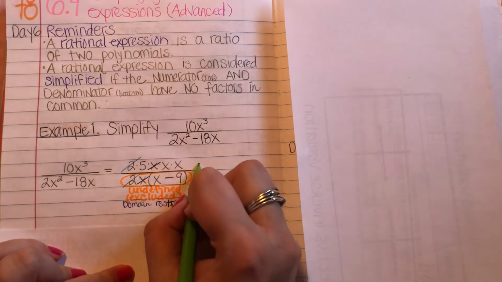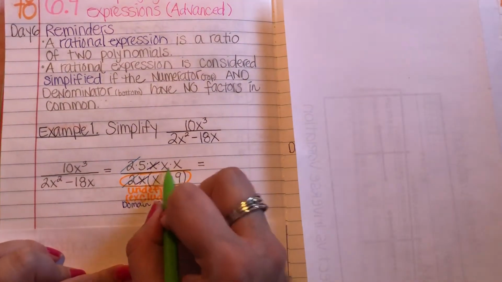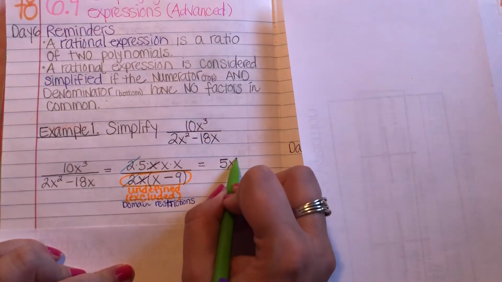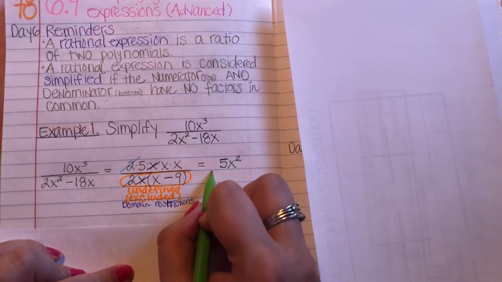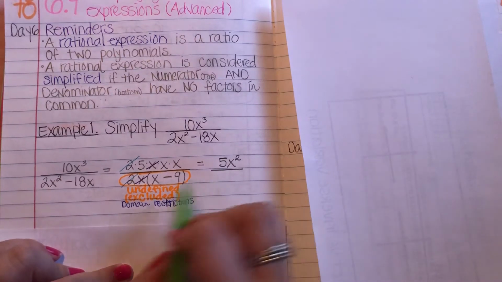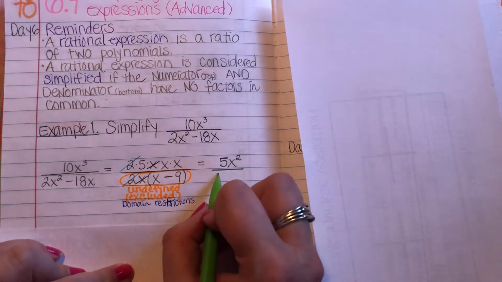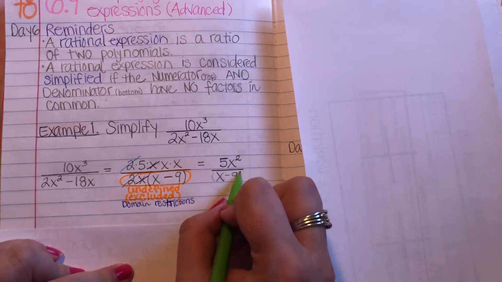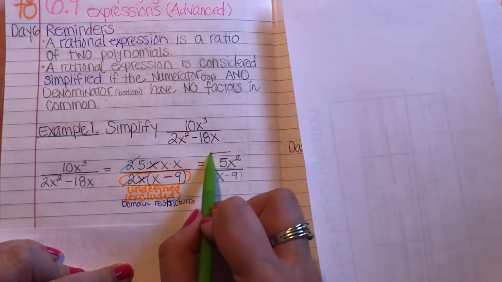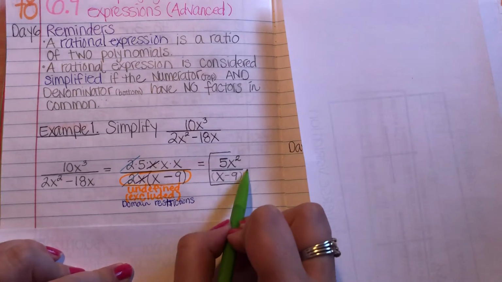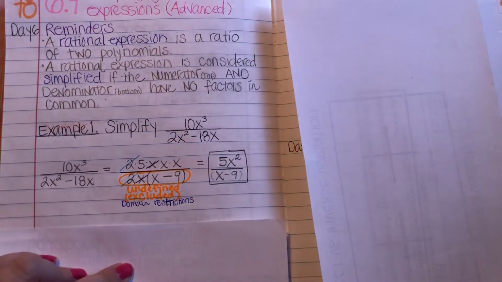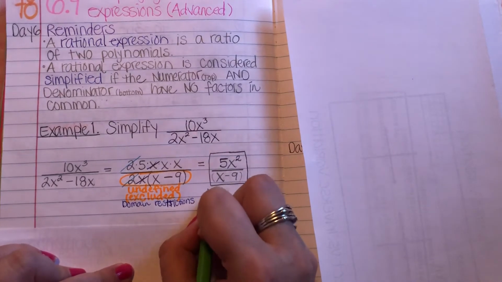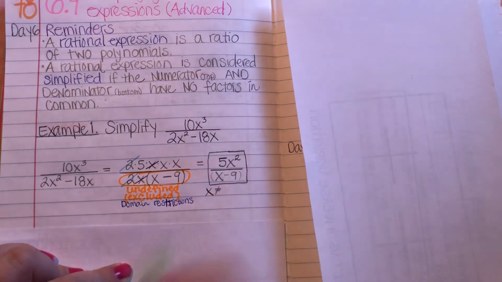Okay, I'm left with a 5 and 2 x's on the top. Well, I can write that simply as 5x squared, okay? And on the bottom, I have nothing from the beginning. I only have the x minus 9. So there is my, I like the parentheses. It's not necessary, but I like them. There's my simplified version. I just have to come back and say, what is x not equal to?